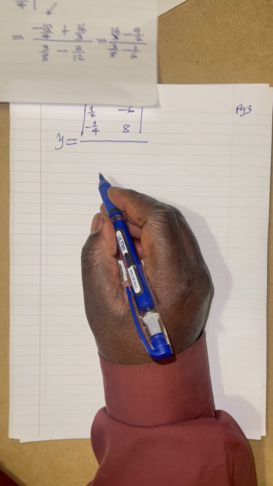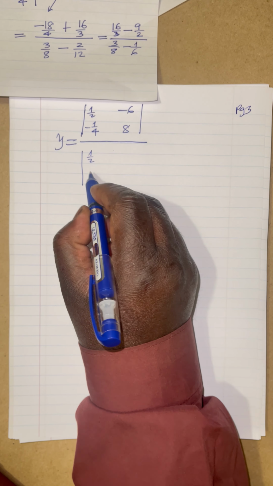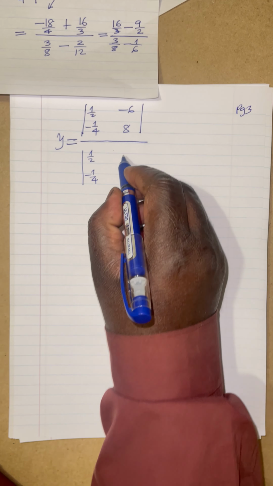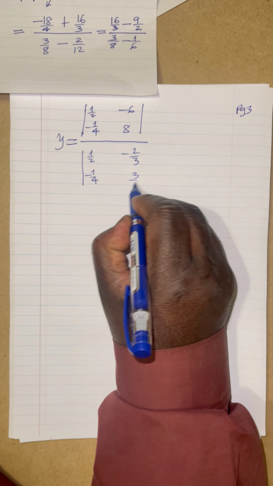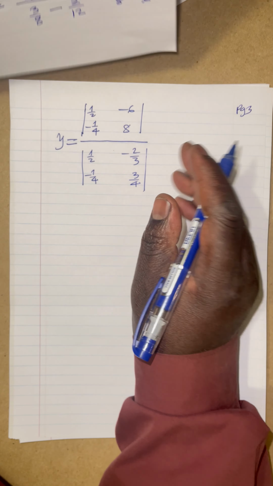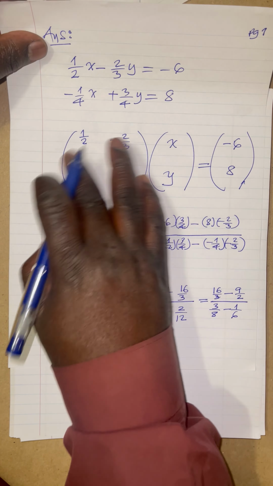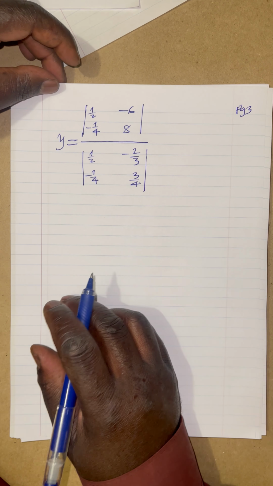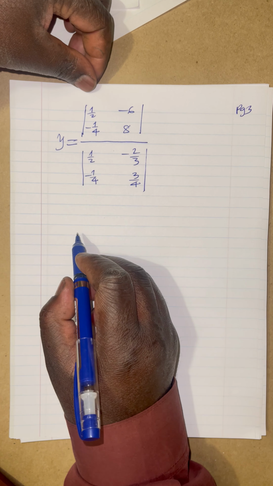So what am I saying? I'm saying we're going to say this divided by half and minus a quarter, and then this is minus 2/3 and 3/4, like so, right? There it is. That's the determinant of the coefficient matrix, that one. Now let's work on these two determinants, the numerator and the denominator. Remember what I told you?